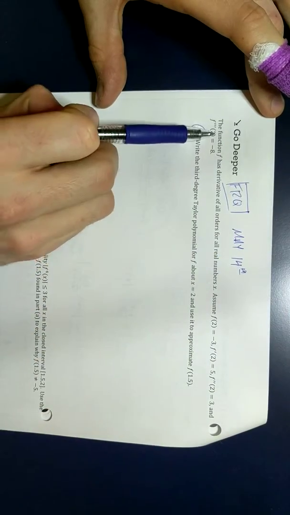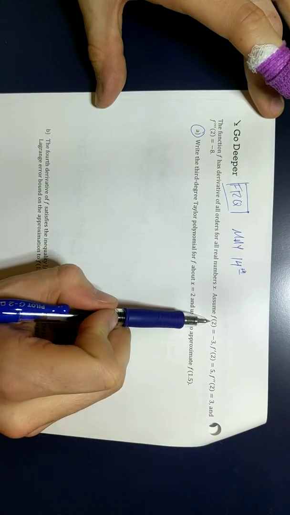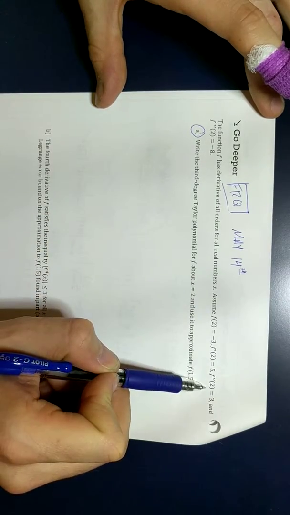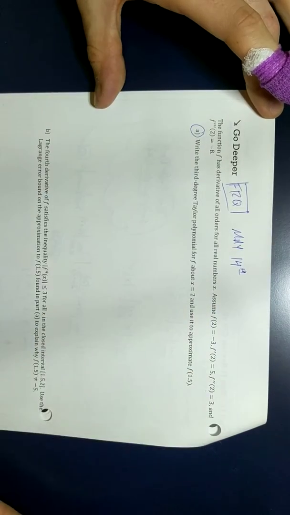After reading the initial prompt, the function f has derivative of all orders for all real numbers x, and I'm given f of 2 is this, f prime of 2 is this, f double prime of 2 is this, and f triple prime of 2 is this. All right, there's some givens. I don't know what to do with those yet because I haven't read the question.